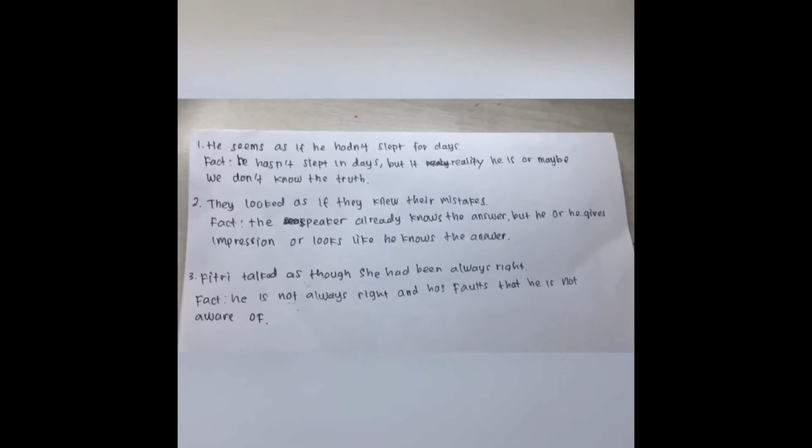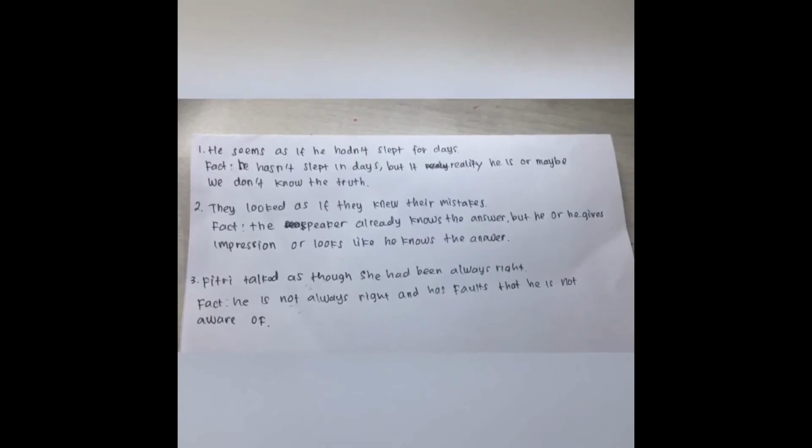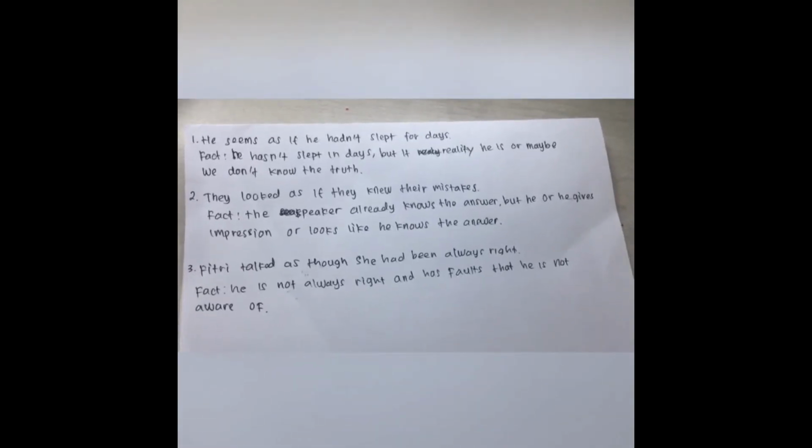Untuk contoh keduanya, they looked as if they knew their mistake. Fact, the speaker already knows the answer, but he gives the impression or looks like he knows the answer. Mereka tampak seolah-olah tahu kesalahan mereka, tetapi faktanya pembicara sudah mengetahui jawabannya, tetapi dia memberi kesan sepertinya dia tahu jawabannya.